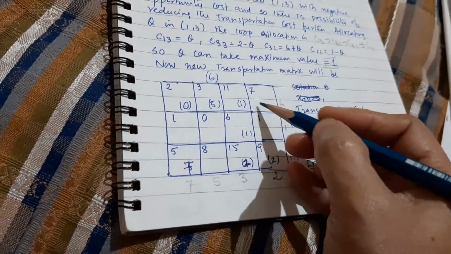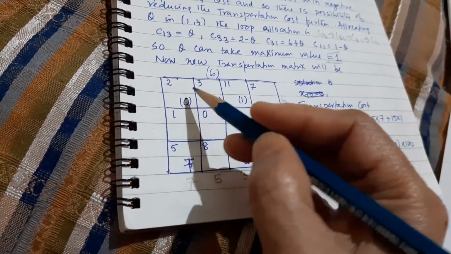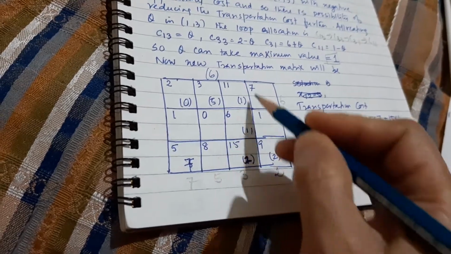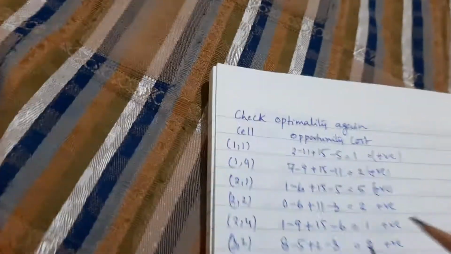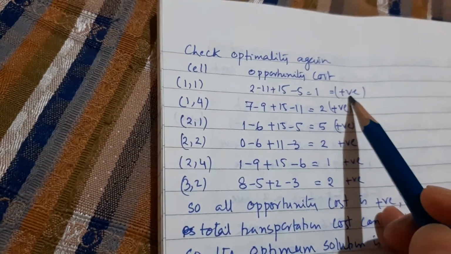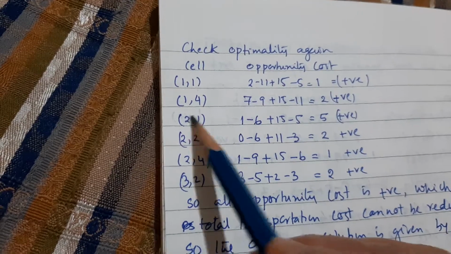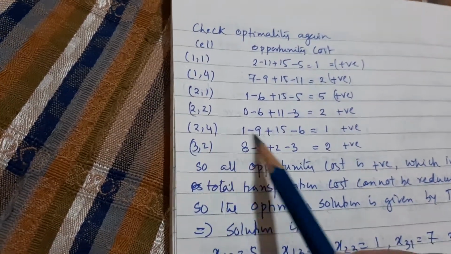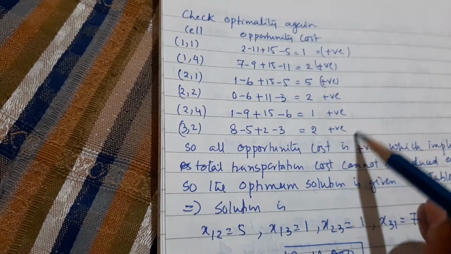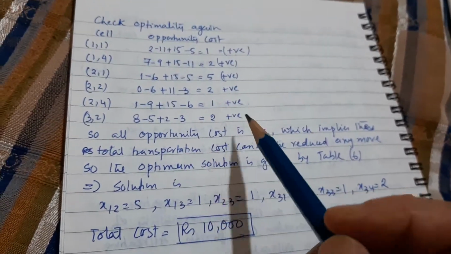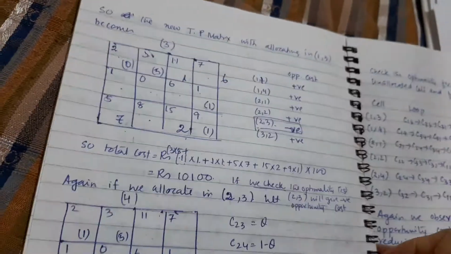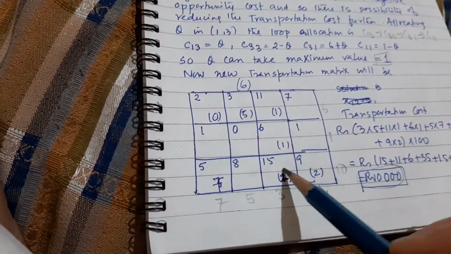Now again you check the remaining vacant cells, 1, 2, 3, 4, 5, these vacant cells, and see the opportunity cost. And if I see the opportunity cost now, you see the opportunity costs are positive: 1, 1, 1, 4, 2, 2, 1, 5, 2, 2, 2, 2, 4, 1, 3, 2, 2, all are positive values. So there is no more possibility of reducing the transportation cost. So the table we have got, these allocations are the optimal allocation, and then we can write the solution.